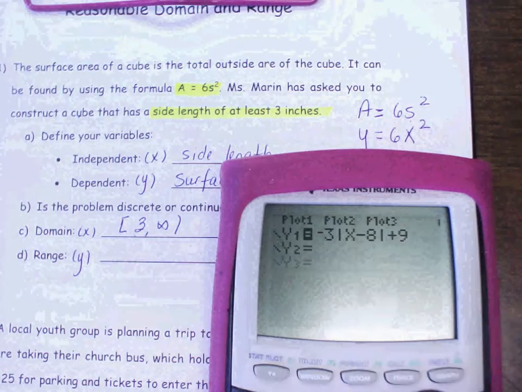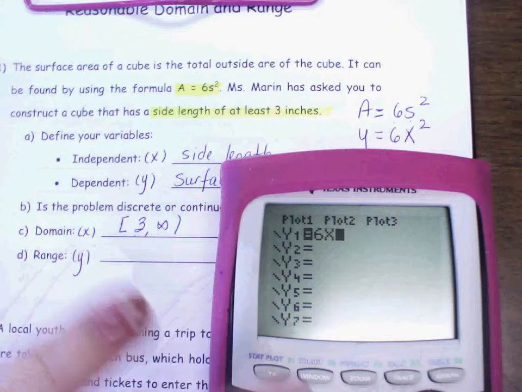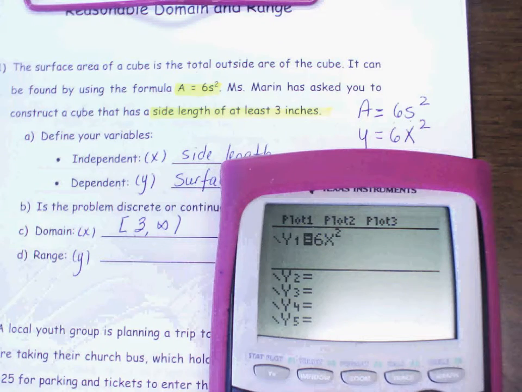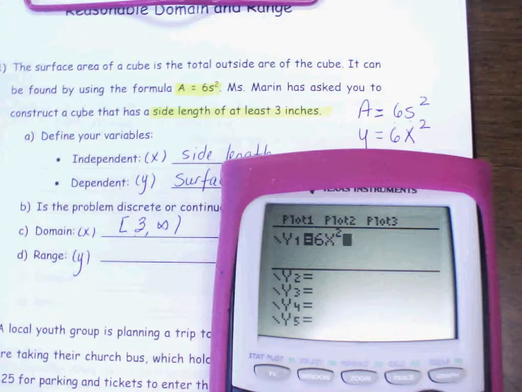We need to learn how to think. What's my function? Everybody doing this, because Evelyn was the only one that was able to do this. 6x squared. Calculator in hand, working.